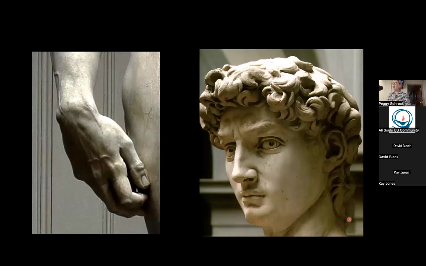You know, by this time, artists are attending dissections at medical schools. Artists will go and watch anatomy classes dissecting the body. They know what muscles are, what veins are, and they're bringing that knowledge into the art.